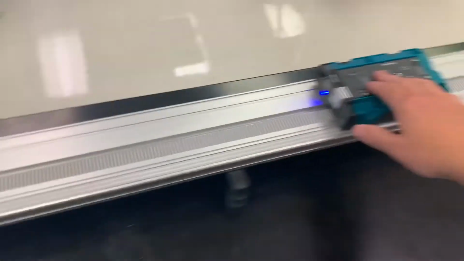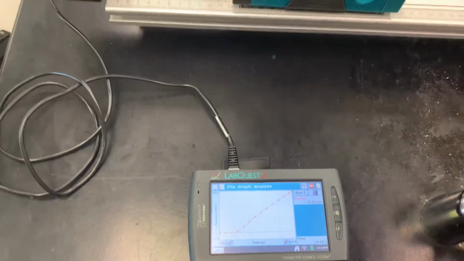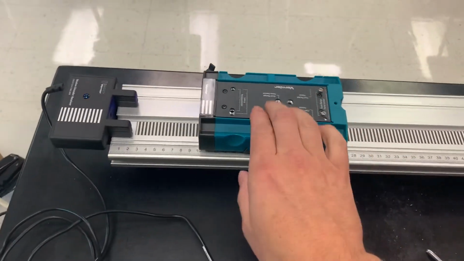The next trial I'm going to do, I'm going to move it toward the device. And your question now is going to be to explain how you think this graph will change. What will be different about that graph when it's moving toward as opposed to away?